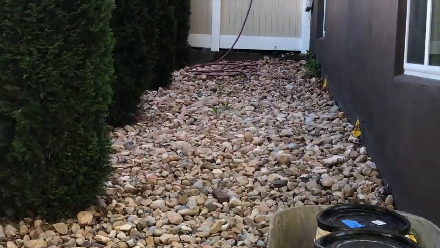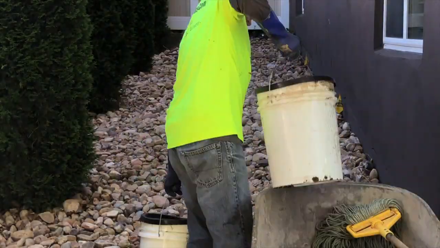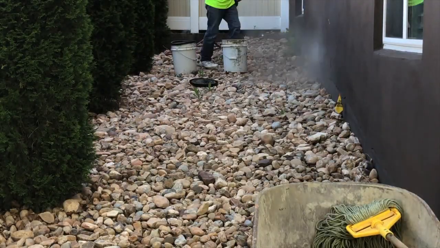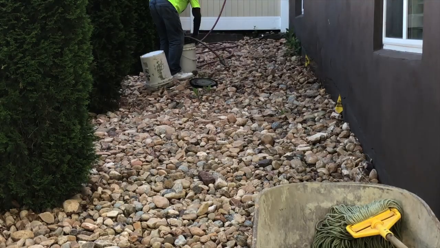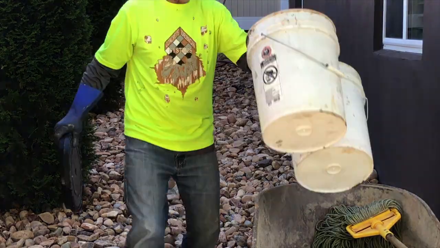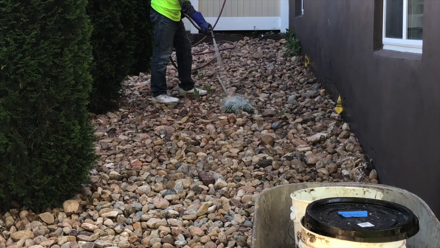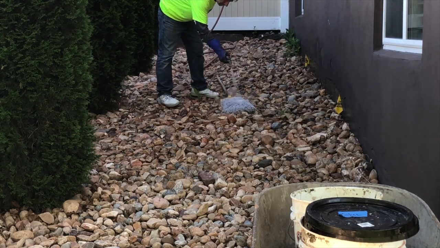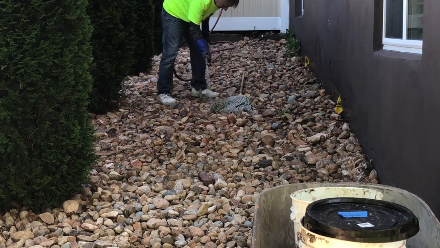As I mentioned earlier, the cleanup is probably the dirtiest part of this whole process. It really is nasty. Just make sure that you find a good spot where you can rinse down the residue super good, just so that you don't have any contaminants killing any of your landscape.